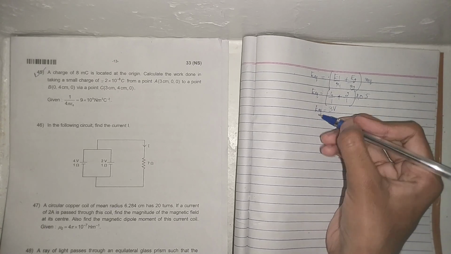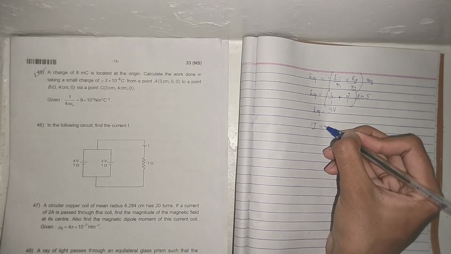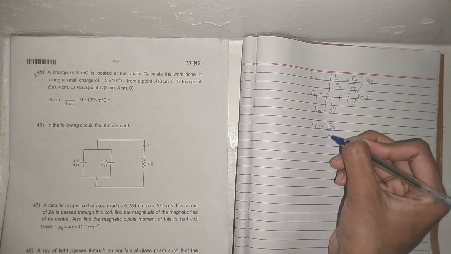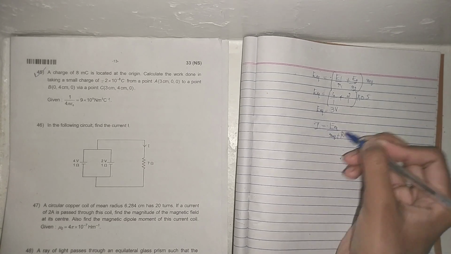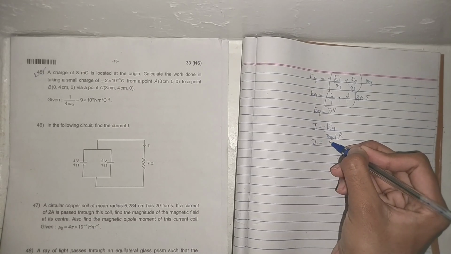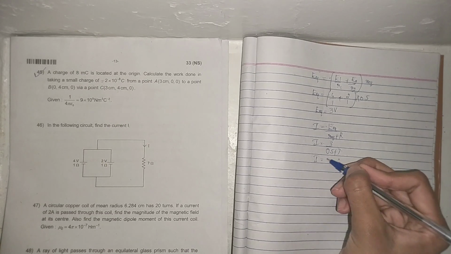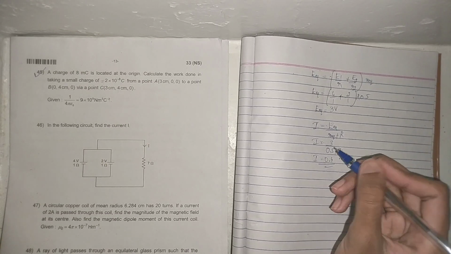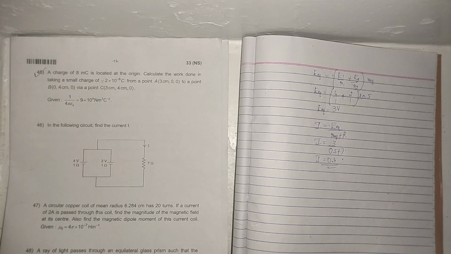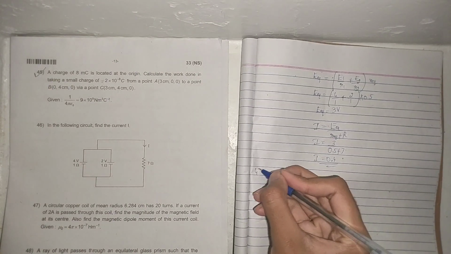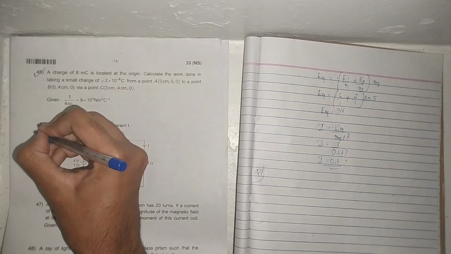Now the formula to find the current is I is equal to EEQ by REQ plus R. So therefore I is equal to EEQ is 3 by 0.5 plus 7, that is I is equal to 0.4 is the answer. So the current in this circuit is 0.4 ampere. Now after this, if we come to our next question, that is question number 47 here. So question number 46 is done.